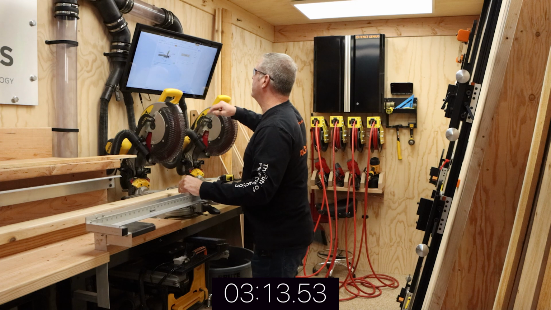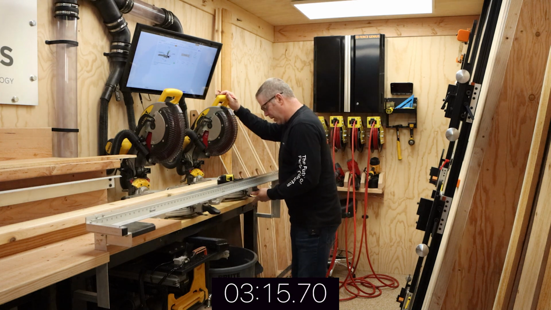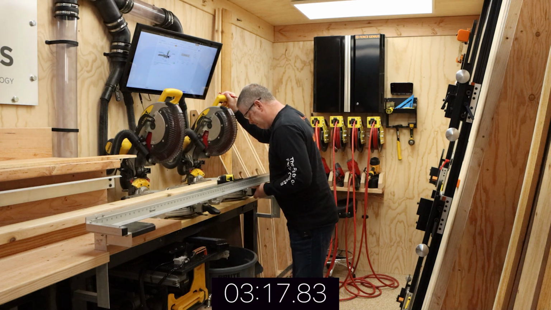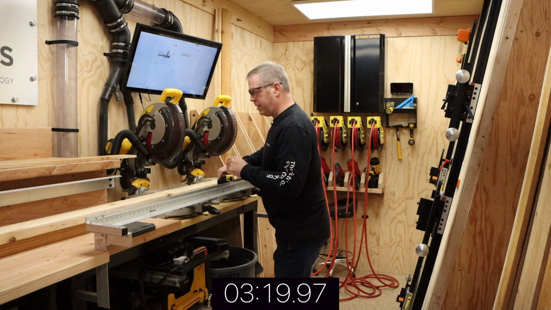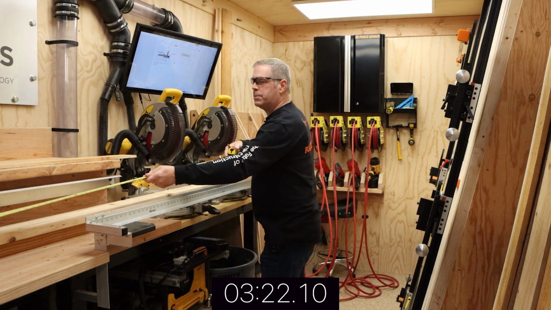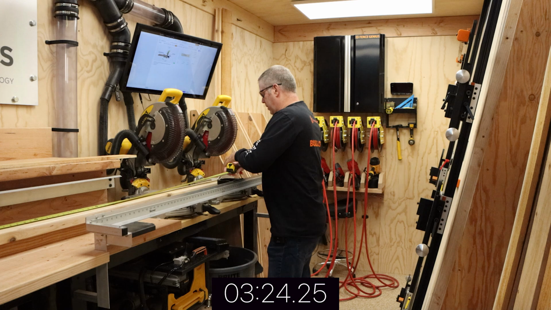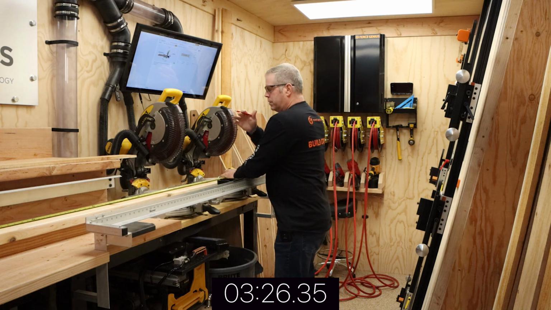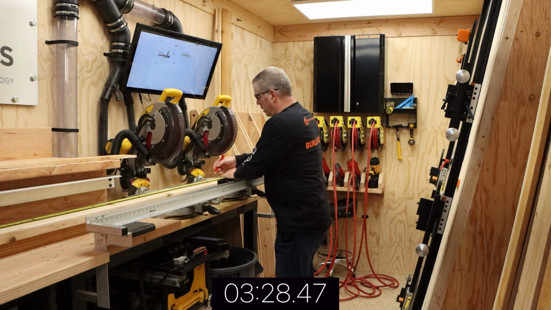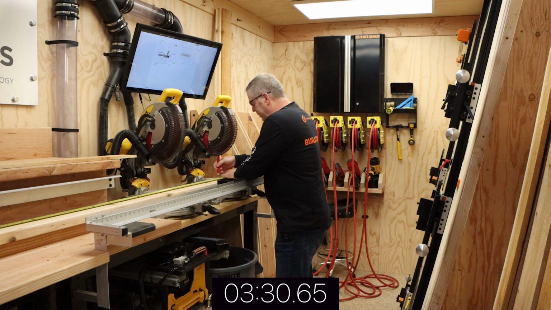Now we say next. This one, of course, also changed. And again, sometimes it's really worth having 2 saws. Sometimes it's not. But you don't need to use both saws. You can just tell it you're only using one. So 92 15/16.